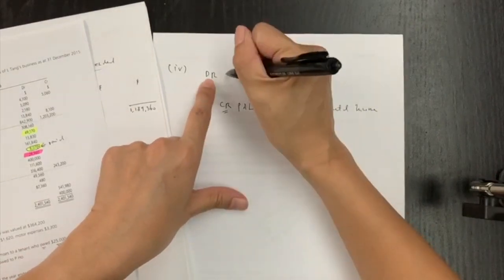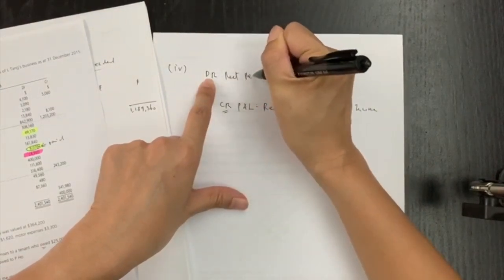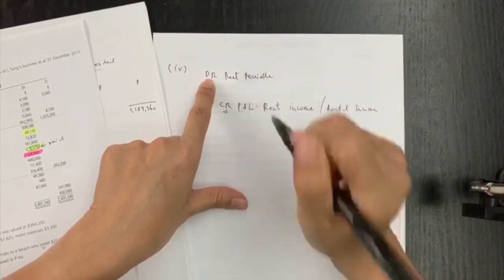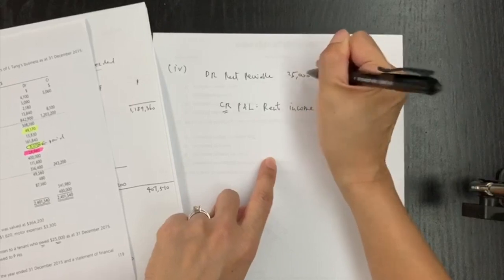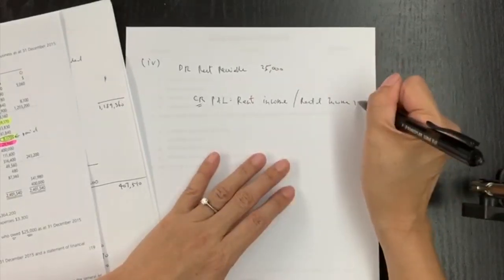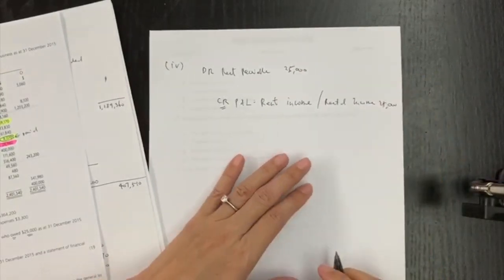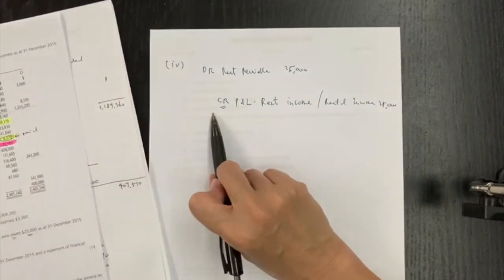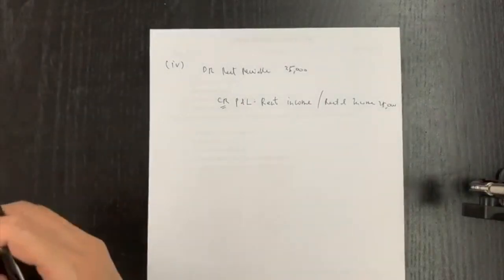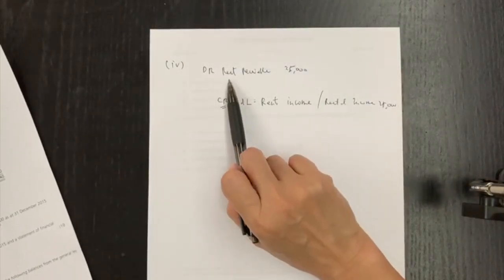So we debit rents receivable by 25,000 and credit rental income 25,000. So this is a double entry related to point number 4. Actually, if you check the trial balance, you don't see any rent receivable, right?